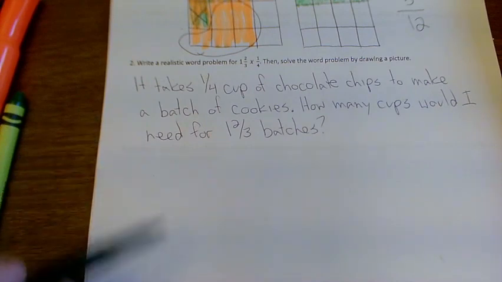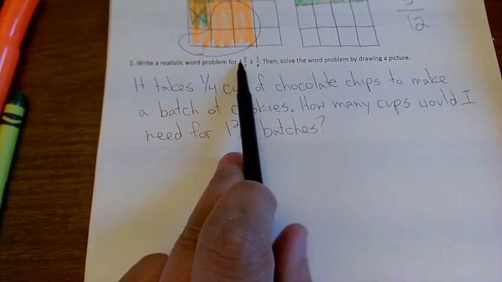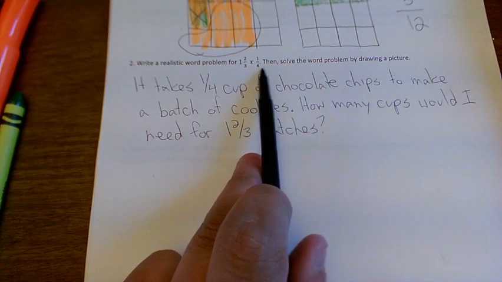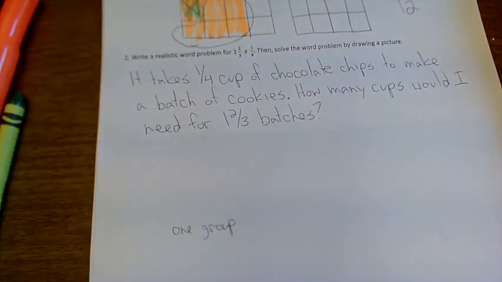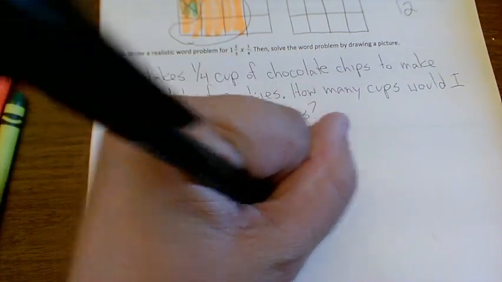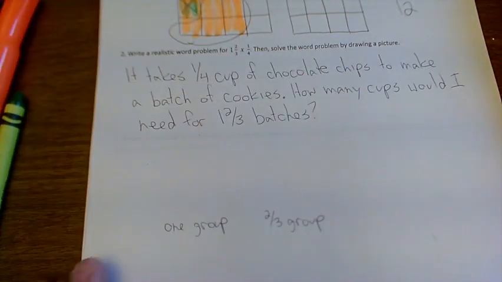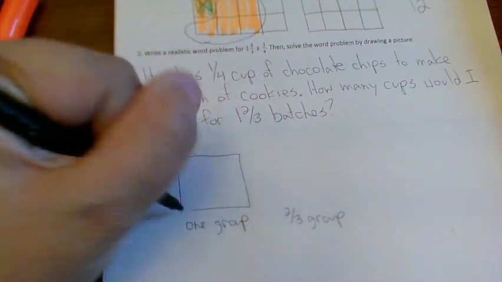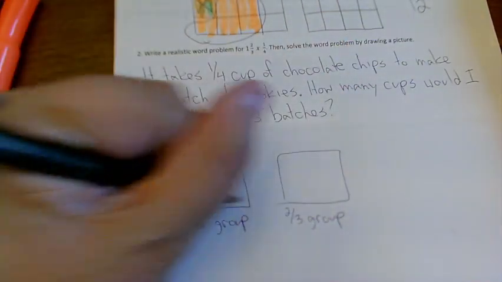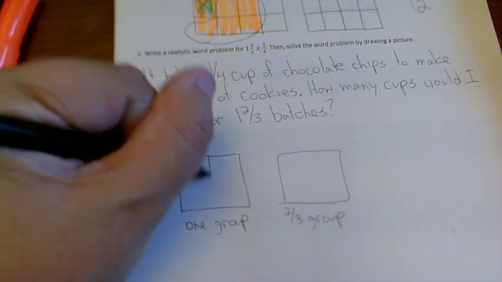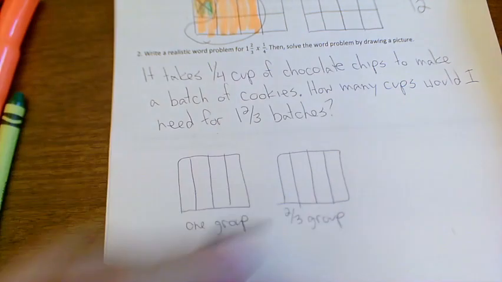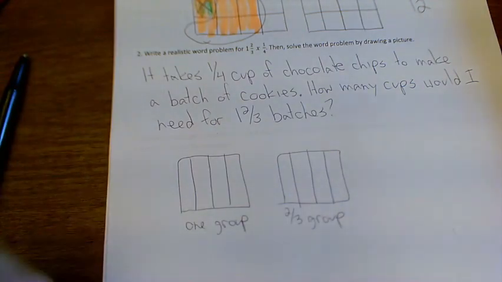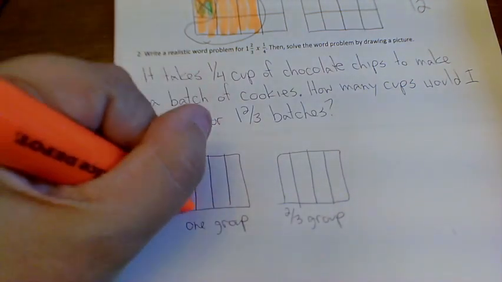All right, so then a picture. What is this going to look like? We need 1 2/3 groups of 1/4. So we need one group of a fourth, and then we will also need 2/3 of a group of a 1/4. If we draw some rectangles, we are going to make fourths. Here's a fourth and here's a fourth.